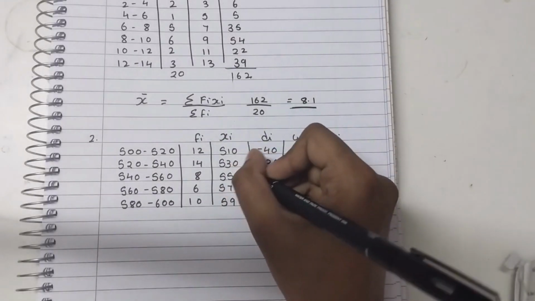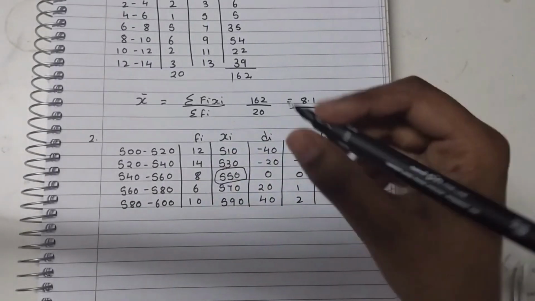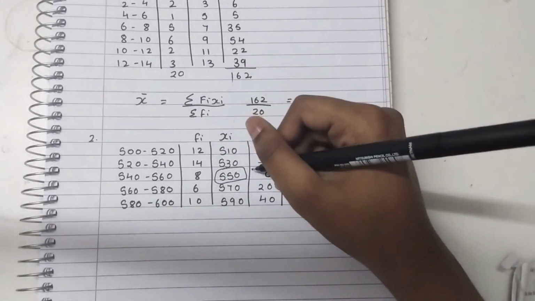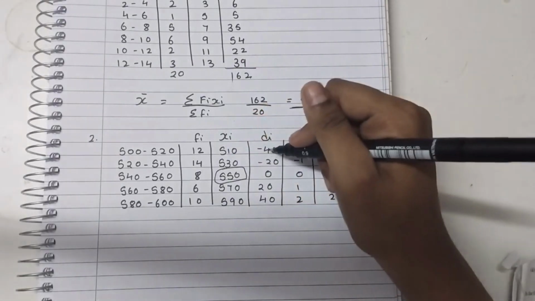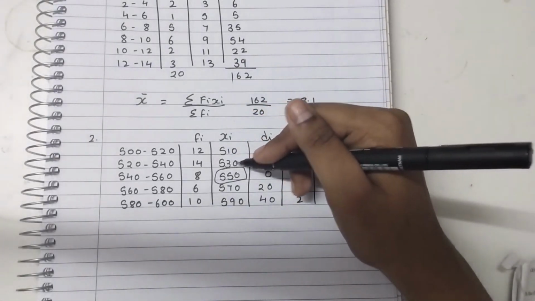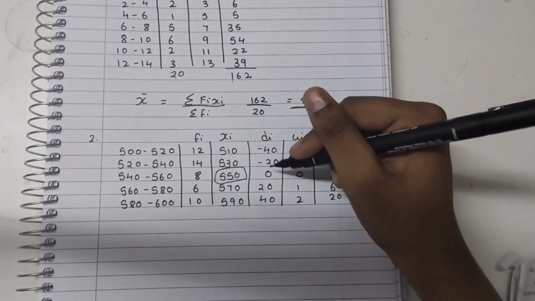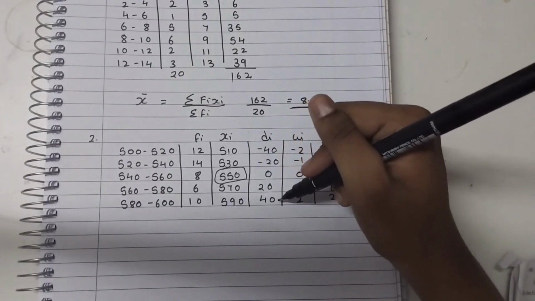Once we've taken the assumed mean as 550, which is the middlemost term in the xi column, the di value is given by xi minus the assumed mean. So 510 minus 550 gives us minus 40. 530 minus 550 gives us minus 20. 550 minus 550 is 0. 570 minus 550 is 20. 590 minus 550 is 40.